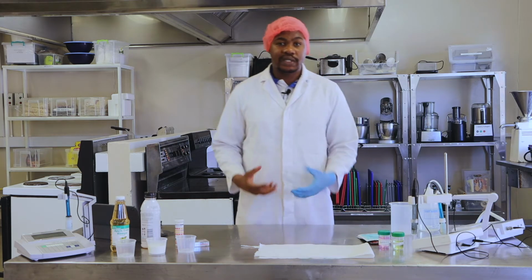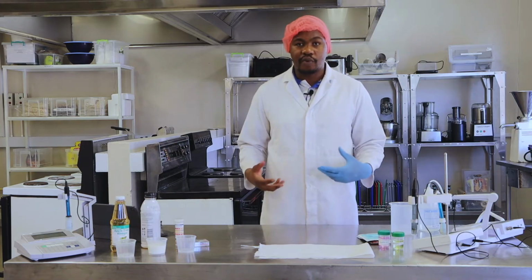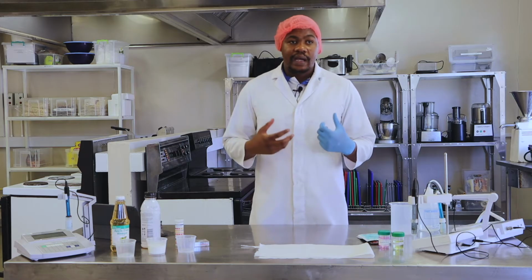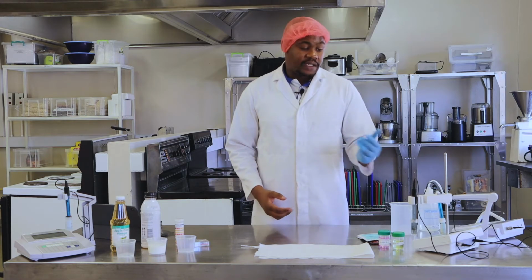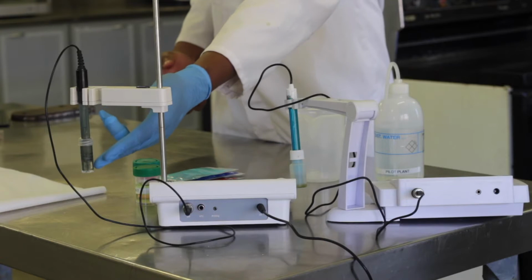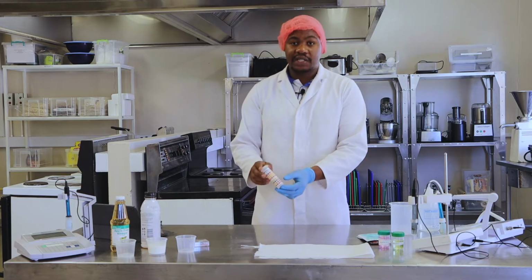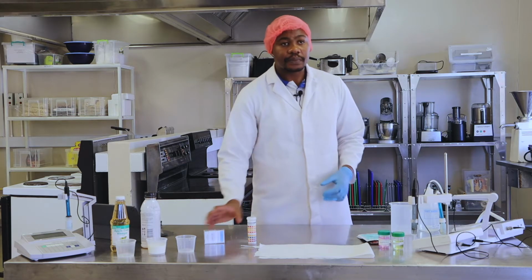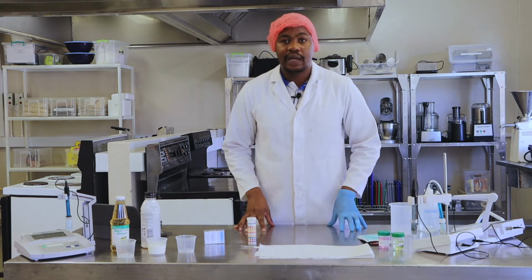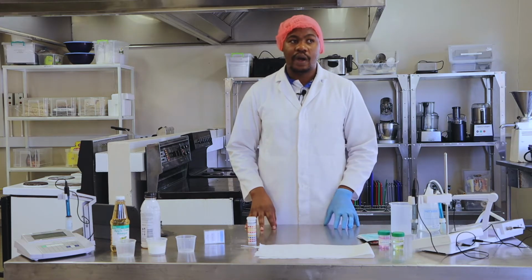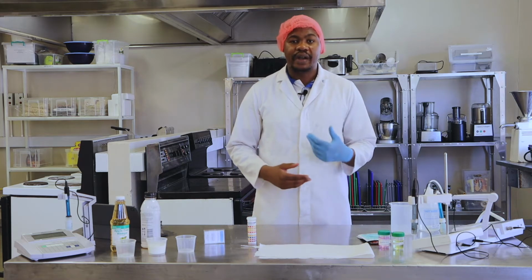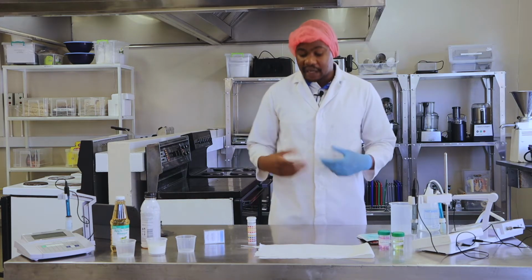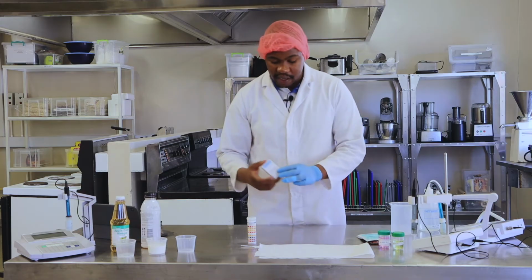So what are the tools that we can use to measure pH in food products? We use instruments such as a pH meter over here, and we also have test strips, and litmus papers. Each of these tools gives you a reading or an indicator of what the pH is in your food product. But let us start with the papers or the strips.